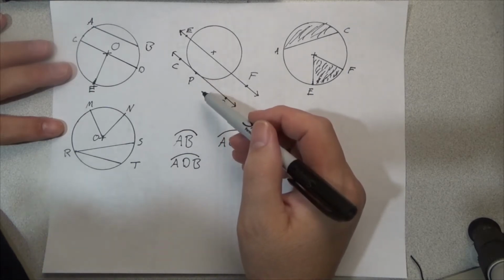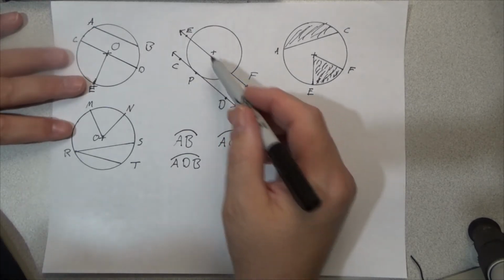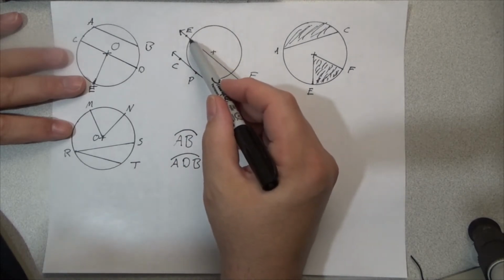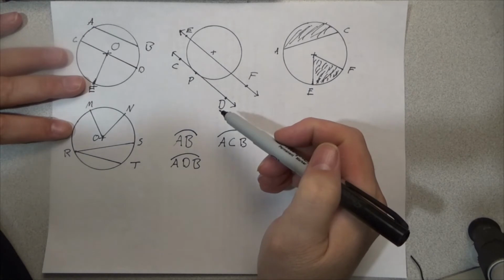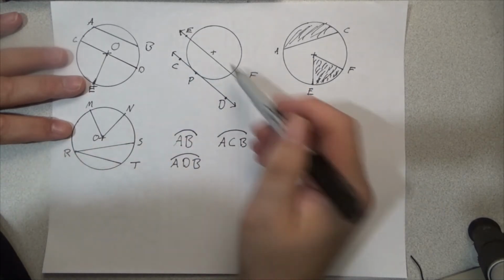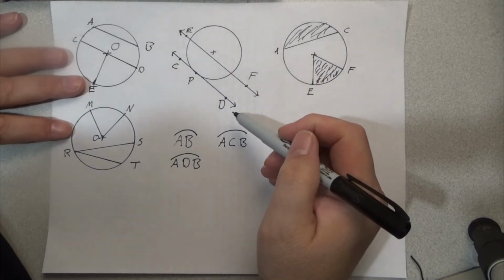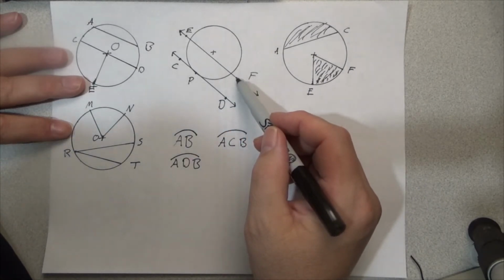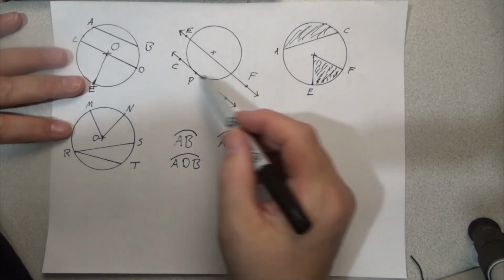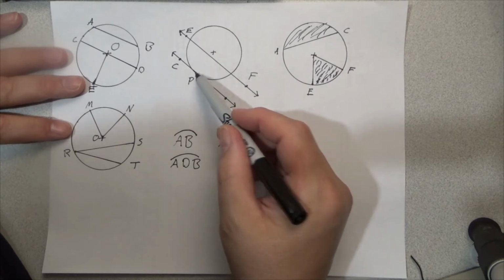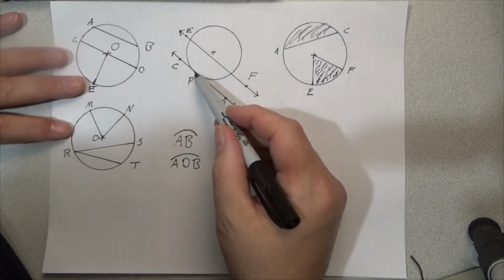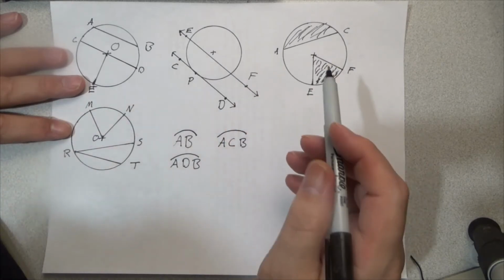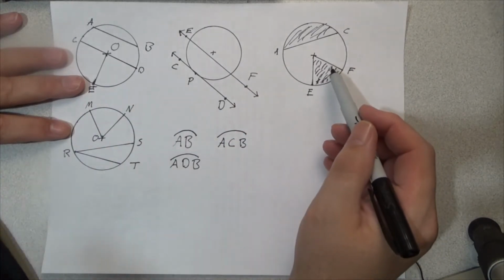A secant line is a line that goes through the circle and touches it at two points, here and here. So this line right here, EF, is a secant line. Tangent line, secant line. And this point right here, P, would be the point of tangency.